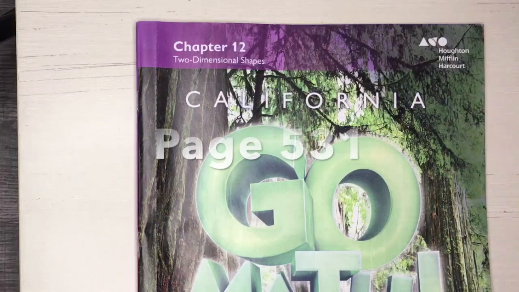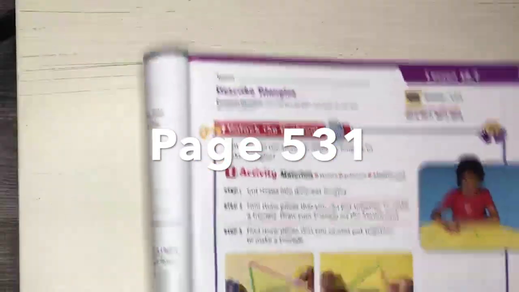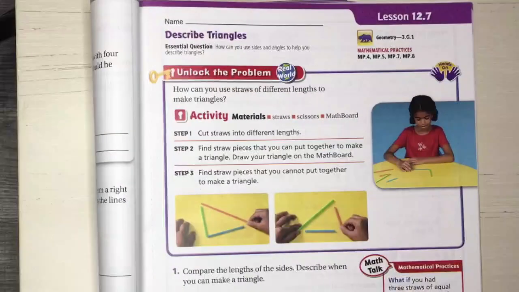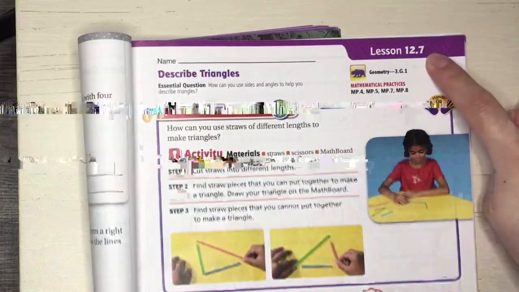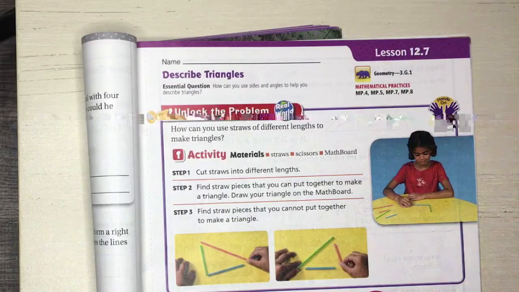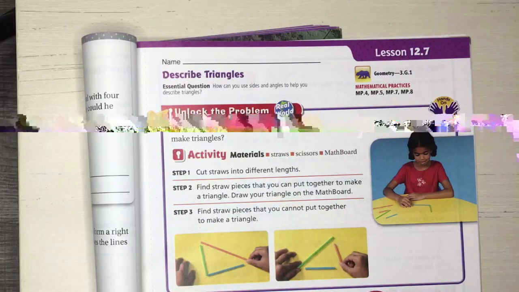And once you have your workbook, turn to page 531. Page 531. You should be on lesson 12.7. Describe triangles. The essential question in this lesson is, how can you use sides and angles to help you describe triangles?